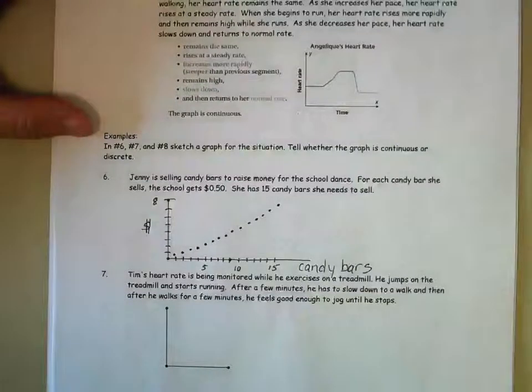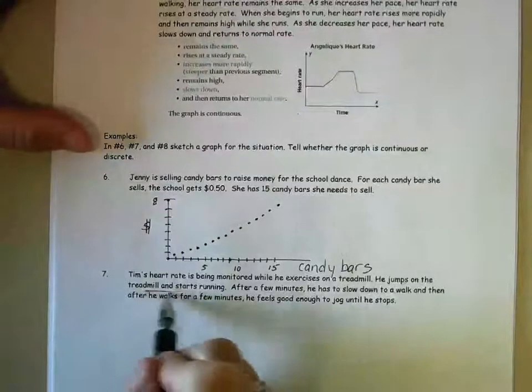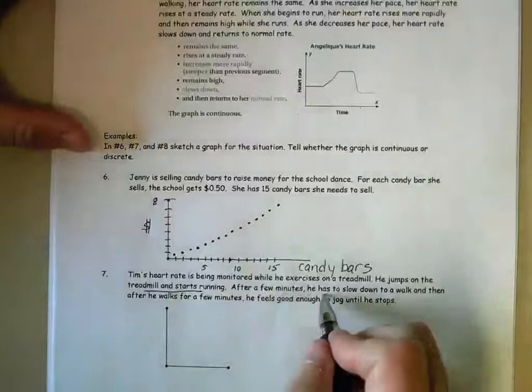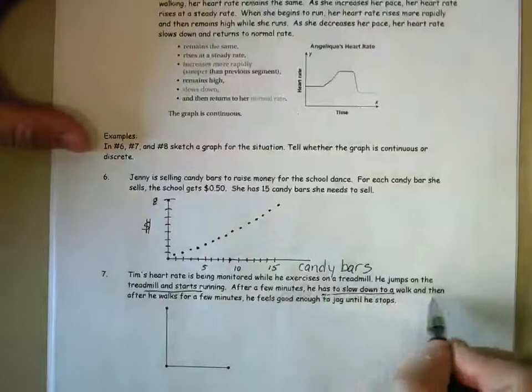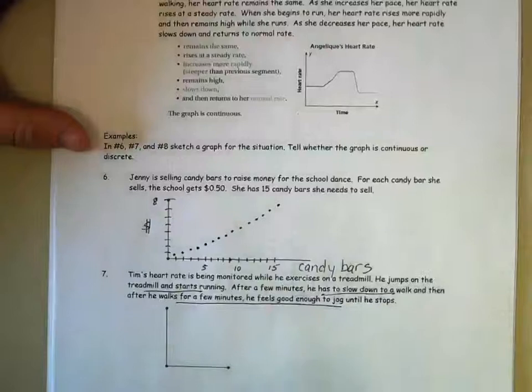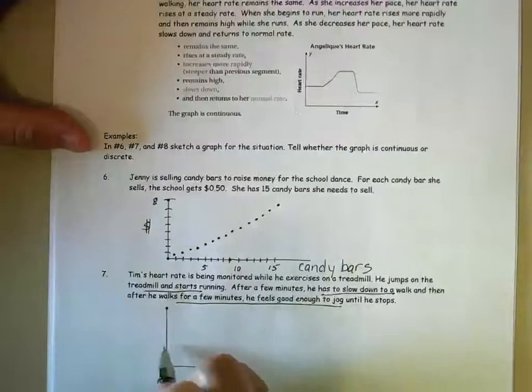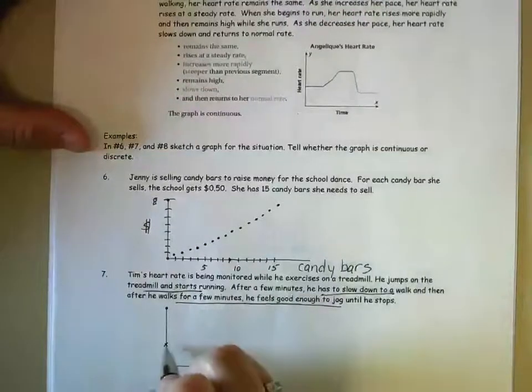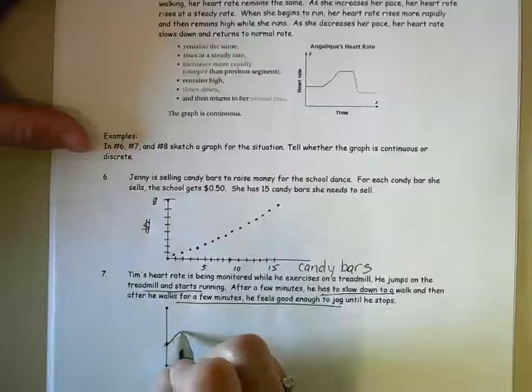Number 7, Tim's heart rate is being monitored while he exercises on a treadmill. He jumps on a treadmill and starts running. So that's our first part of the graph. After a few minutes, he has to slow down to a walk. And then after a few minutes, he jogs until he stops. So if he jumps on a treadmill, his heart rate is above 0. And he's going to jump on and start running. So it's probably going to increase.